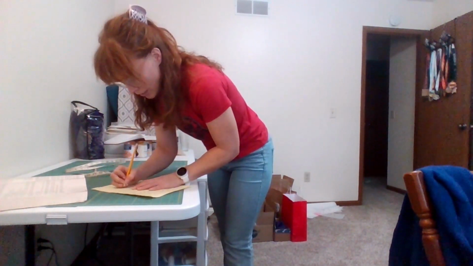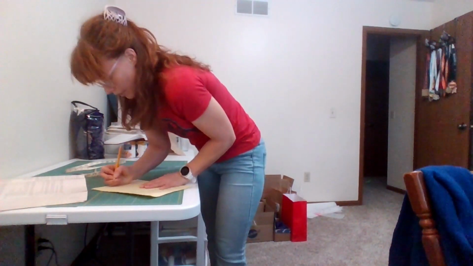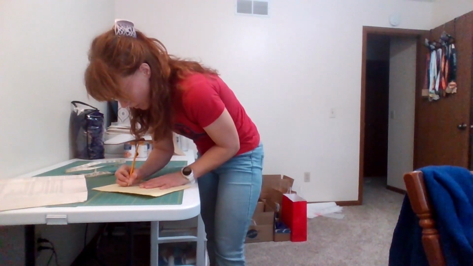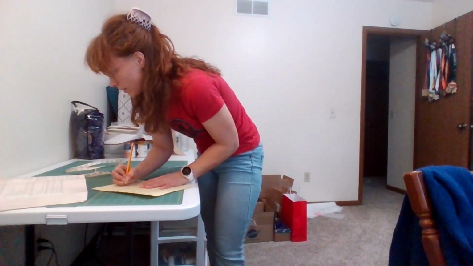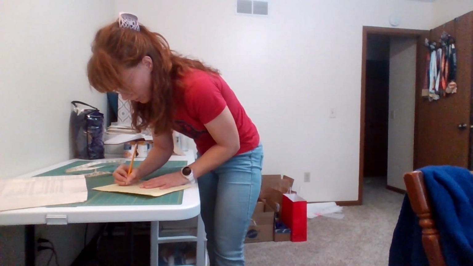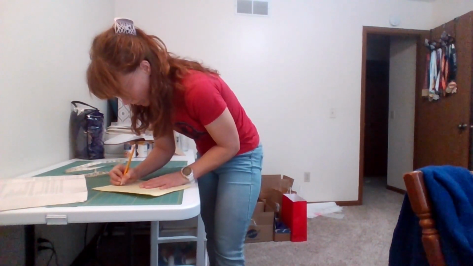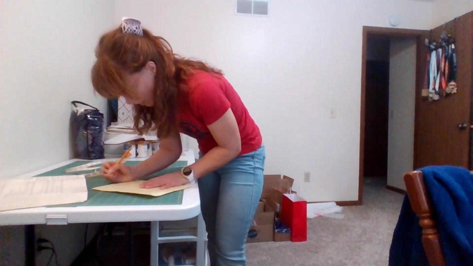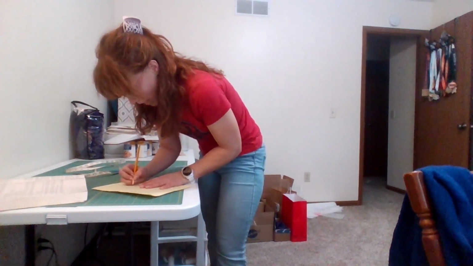So my waist is 28. So we'll divide this by 4, which gives us 7. Add a quarter to the front. Quarter, also known as 2/8. So we have 7 and 3/8 for the front. And then we subtract a quarter for the back.